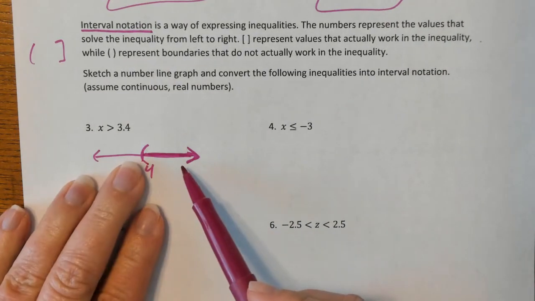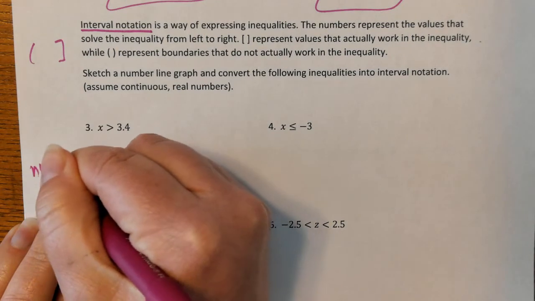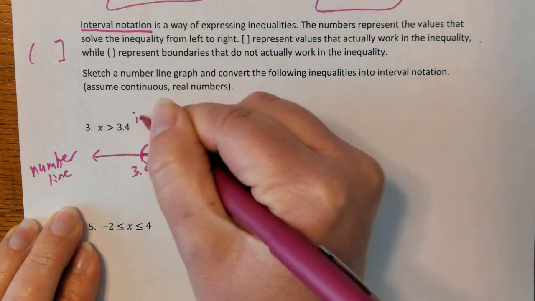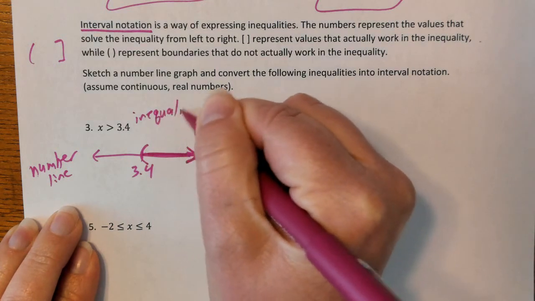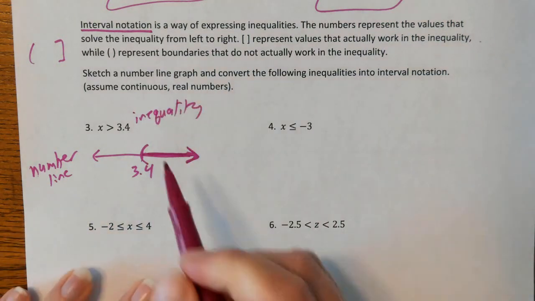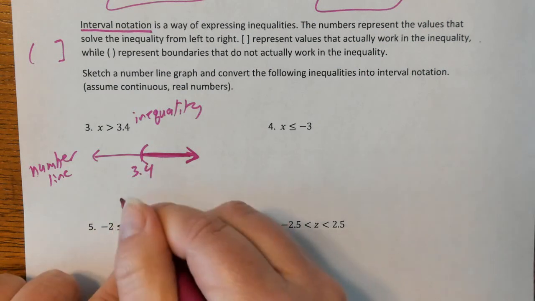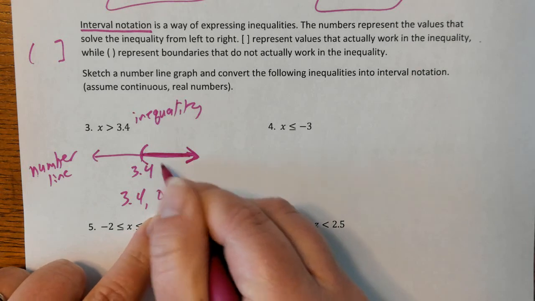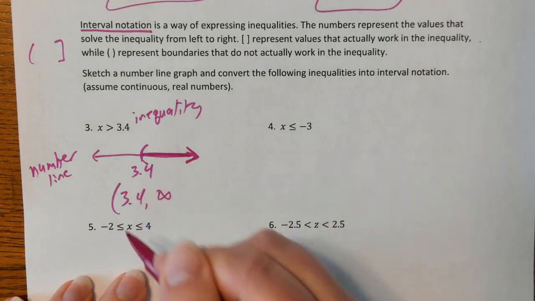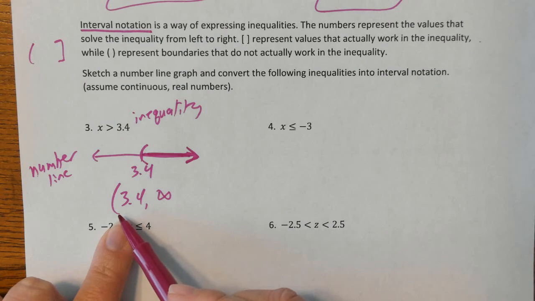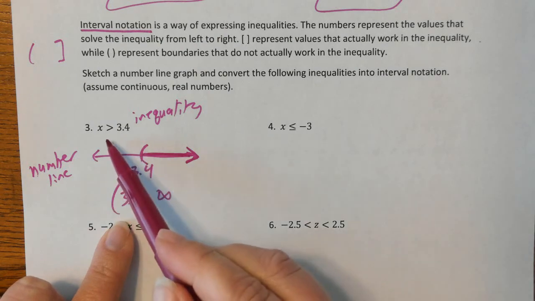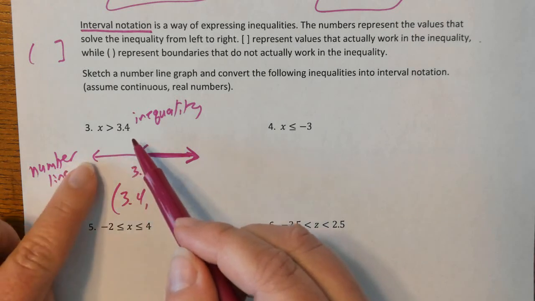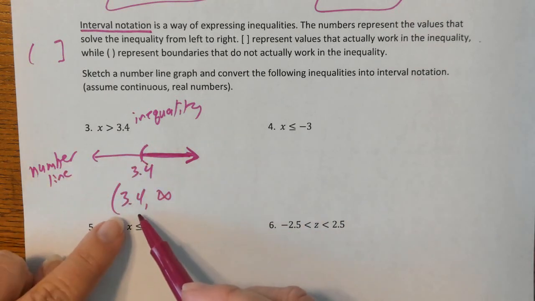So this would be our number line inequality. Our number line, sorry. Here's our number line. Here's our inequality. And then the interval would be, hey, it starts at 3.4 and it goes to infinity. It goes forever to the right. I'm going to put a 3.4 in parentheses, so 3.4 there, to indicate that it did not have an equal sign. The number 3.4 is not part of this inequality. It's not part of the number line. It's not part of our interval.